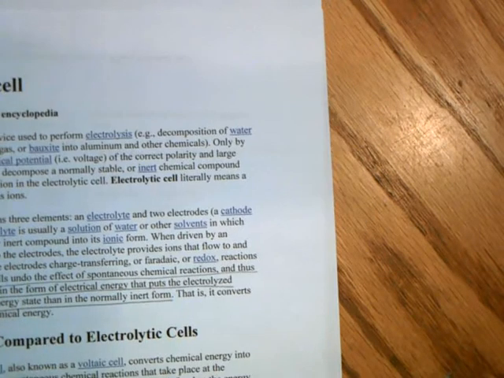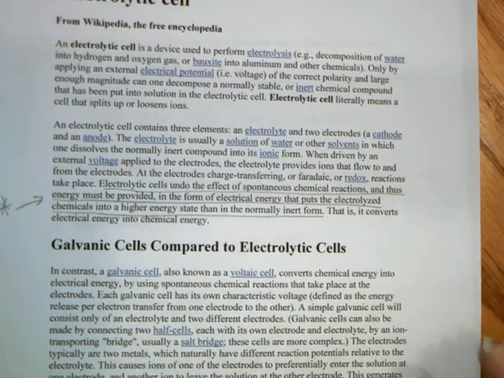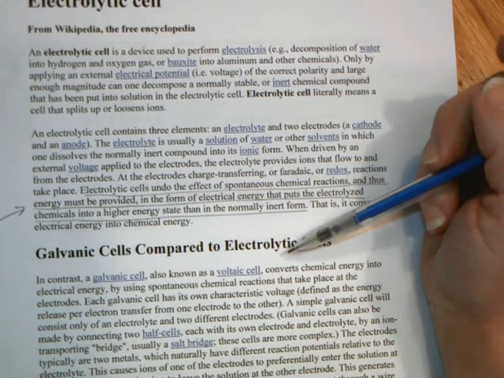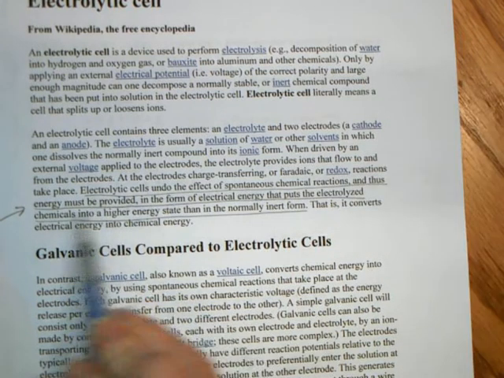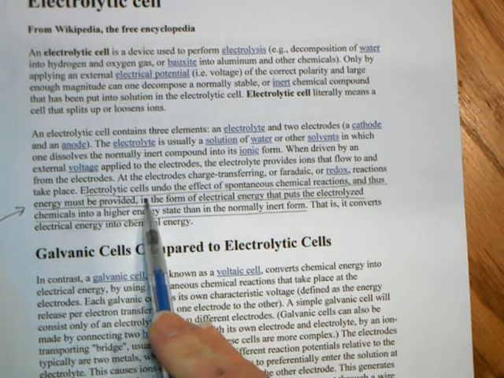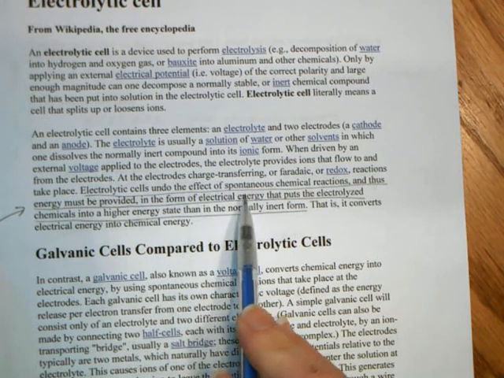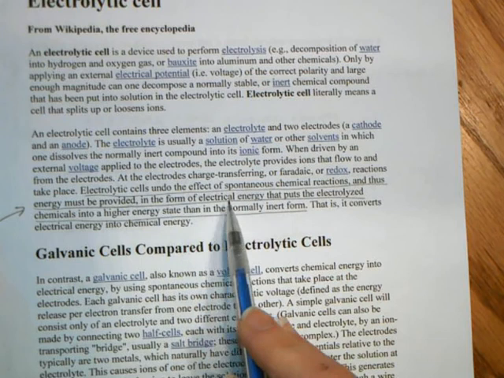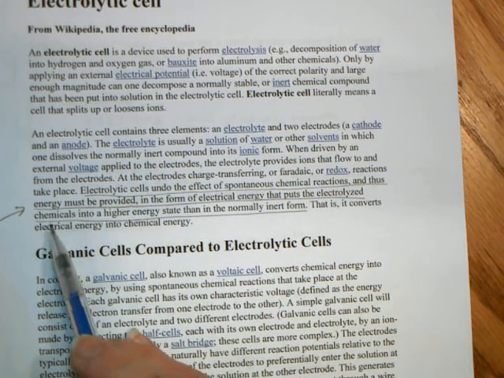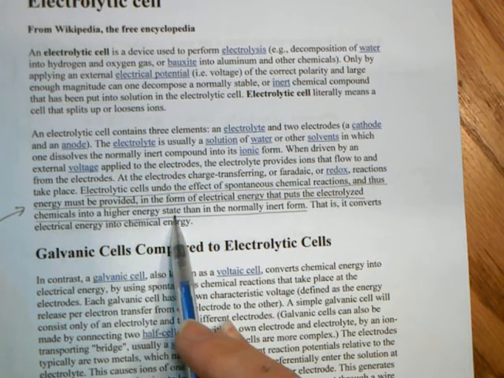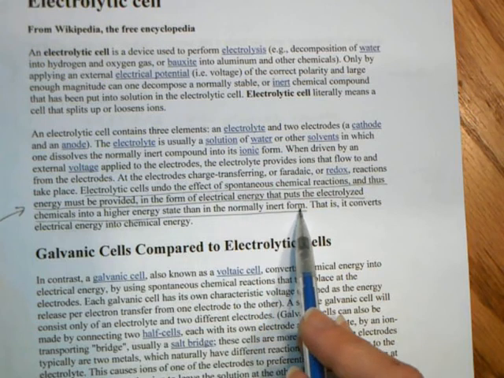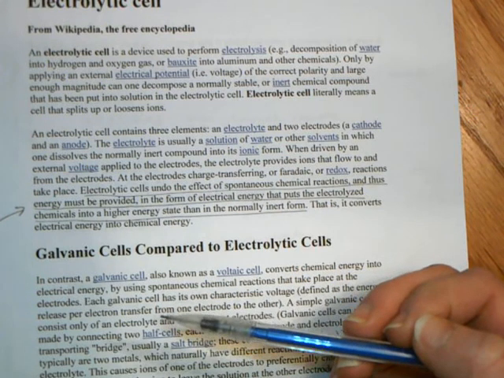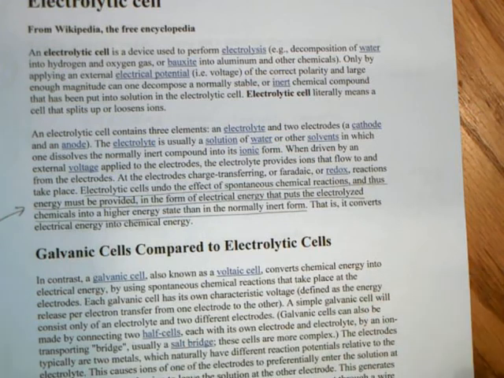On the second page, I just like what Wikipedia gave to compare an electrolytic versus a galvanic cell. And I just starred this certain sentence. Electrolytic cells undo the effect of spontaneous chemical reactions, and thus energy must be provided in the form of electrical energy that puts the electrolyzed chemicals in a higher energy state than in the normal inert form. So again, we are reversing the uphill hill to make it a downward flow for our electrons.